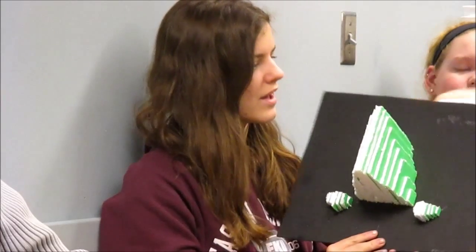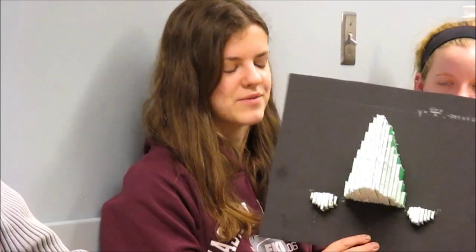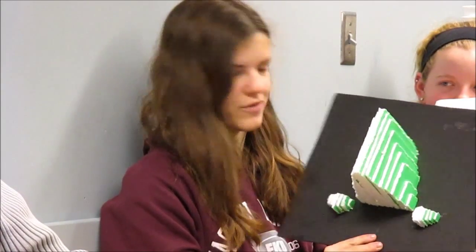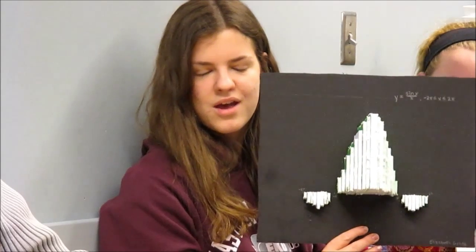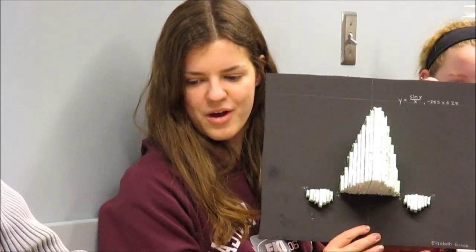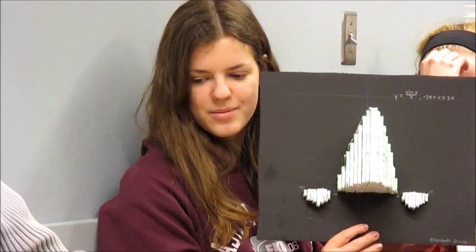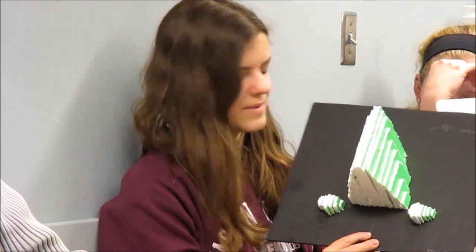Okay, so this is y equals sine x over x, on the interval from x equals negative 2 pi to 2 pi. And so the value for the integral I got was about 2.98, and for the model it was about 2.79 or 2.80. This is in units, not centimeters cubed.